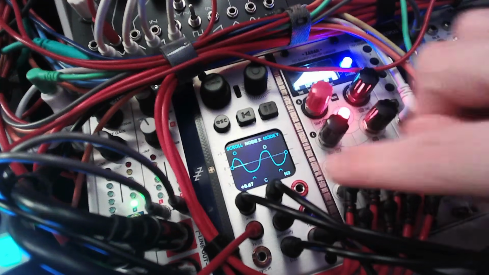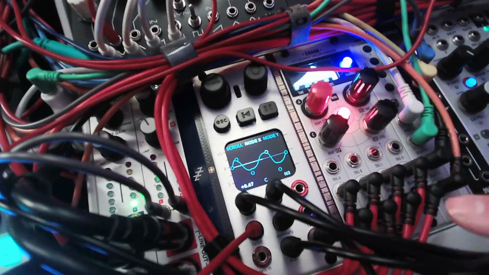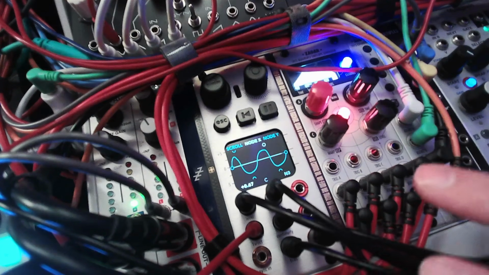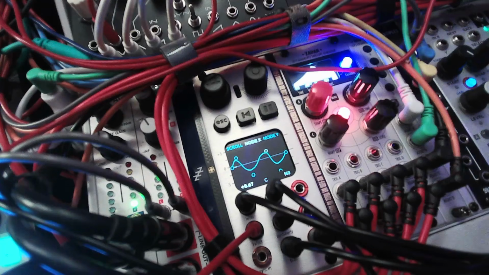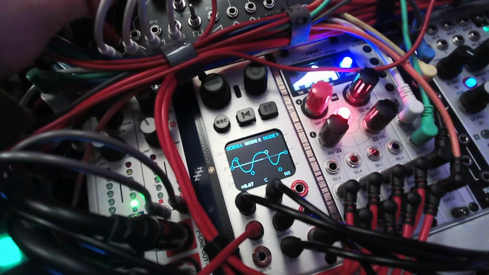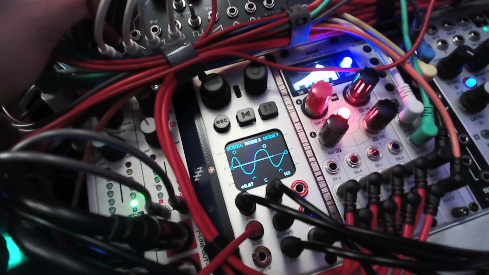This slowly morphing shape is going to the pitch, and also an inverted copy is going to the pitch of the modulator for this FM pitch. Let's just take a listen to it. Let me play with the FM depth a bit.